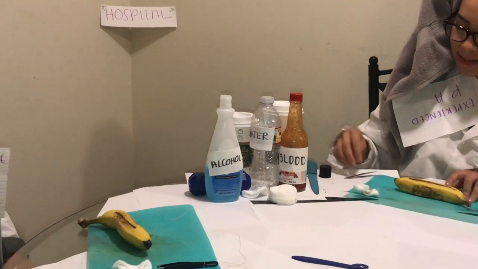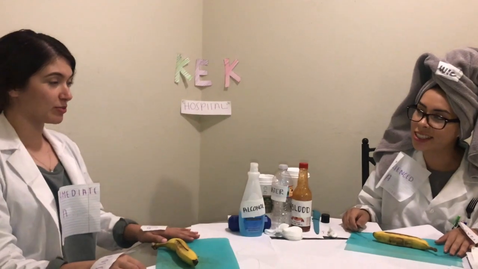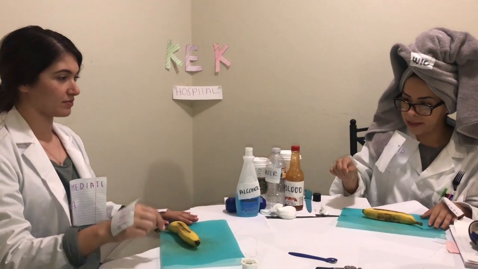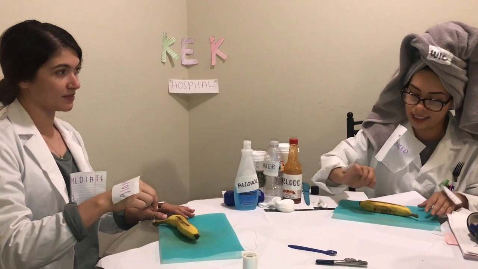Because it's a banana wound, we are doing a continuous suturing procedure. That's right. So at what angle are we holding the needle? 90 degrees. Exactly.